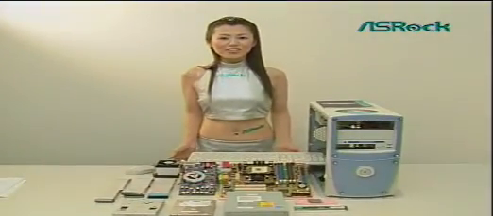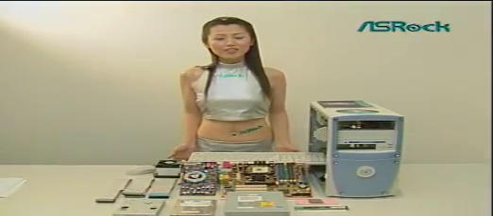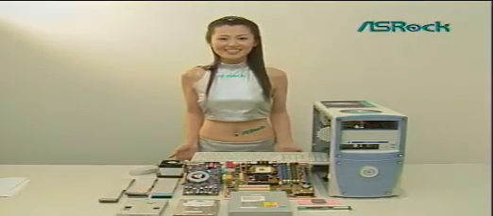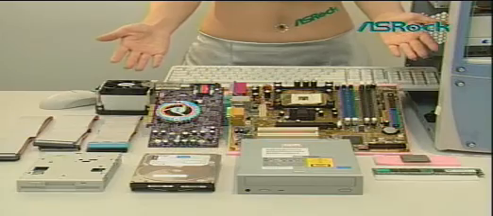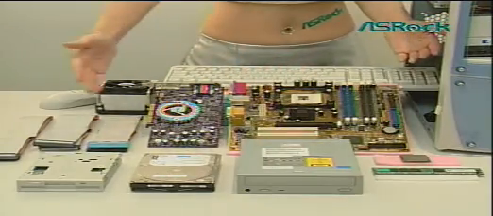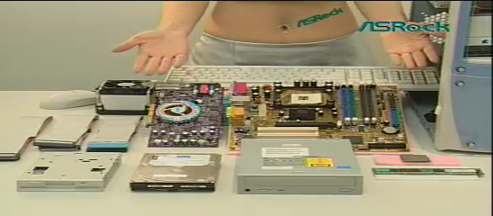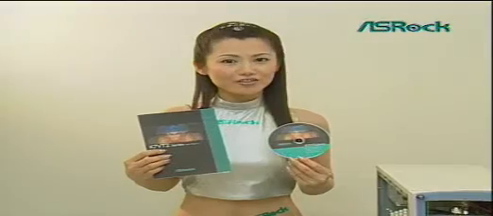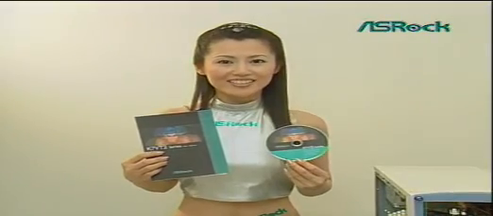After the introduction of motherboard, we are going to show you step-by-step installation for a PC system. In this live demo, we use micro ATX motherboard and some common option as our demo sample. Don't forget to have your quick installation guide and the user manual ready for reference.